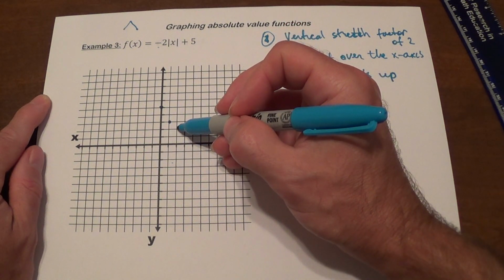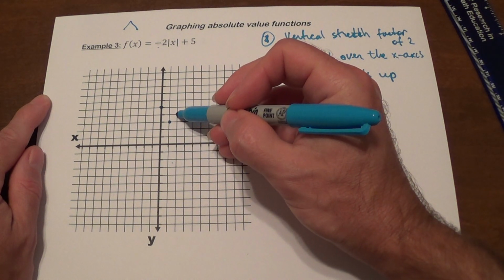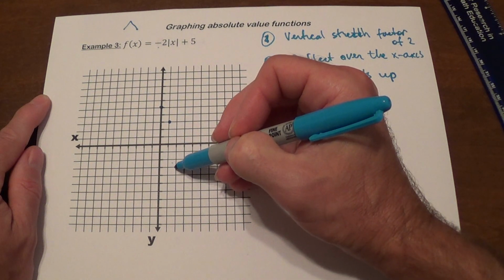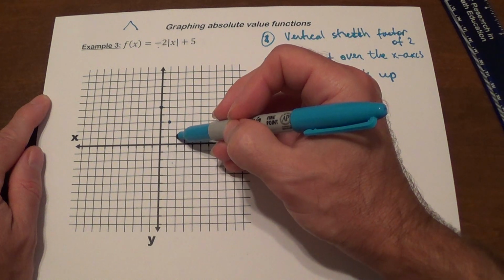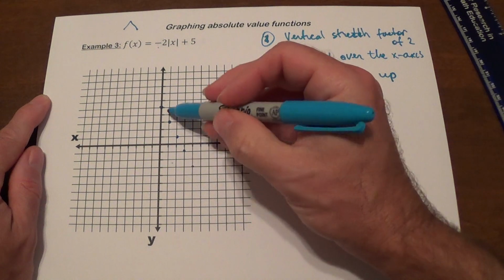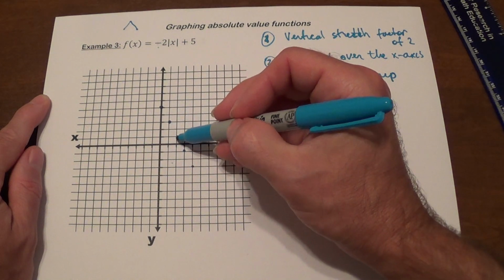Next point is 2, 2. Stretch it by a factor of 2 gives us 4. Reflected about the x-axis is going to give us negative 4. And 5 units up, 1, 2, 3, 4, 5. You can see the pattern. It's going to be 1, 2, 1, 2.